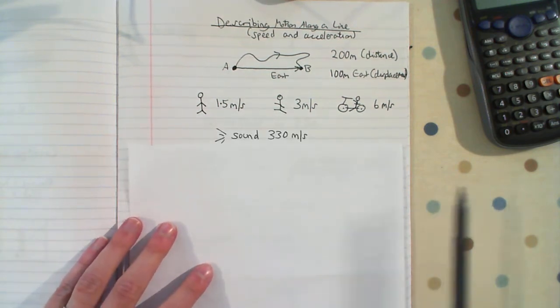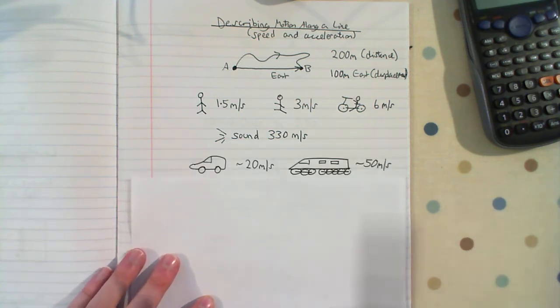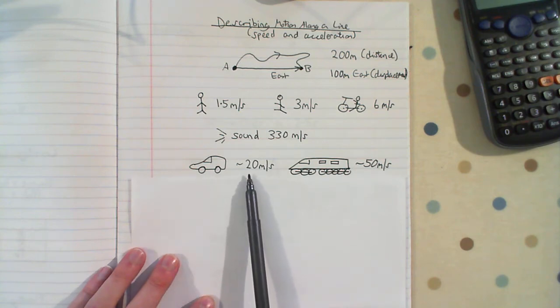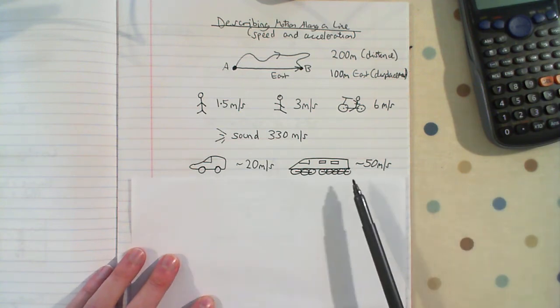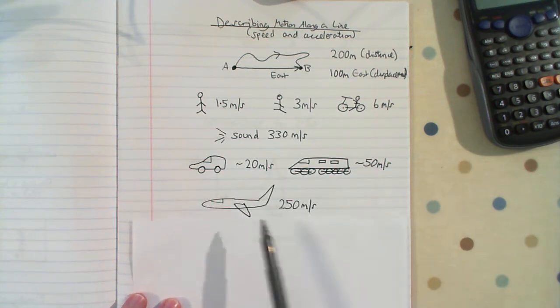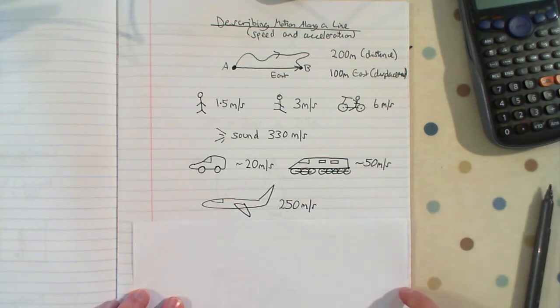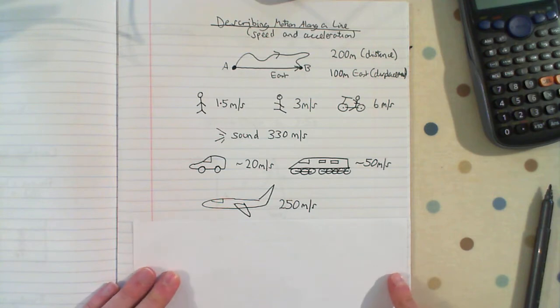You also need to know that the speed of sound is 330 meters per second. Cars typically move at approximately 20 meters per second. Trains move at approximately 50 meters per second, and planes move at approximately 250 meters per second. You would need to be able to recognize or estimate these numbers.